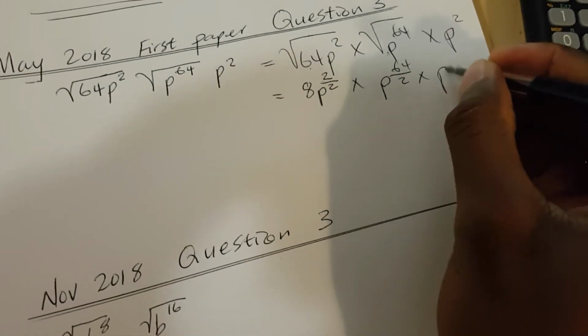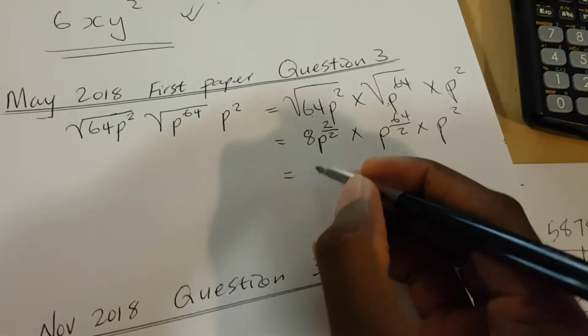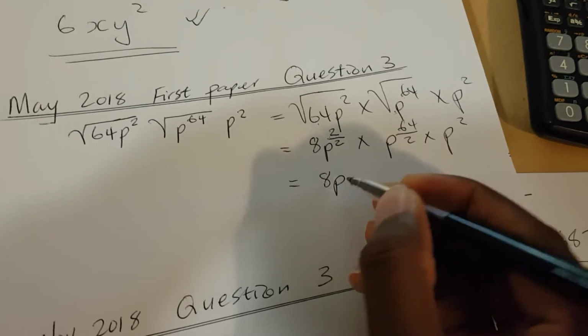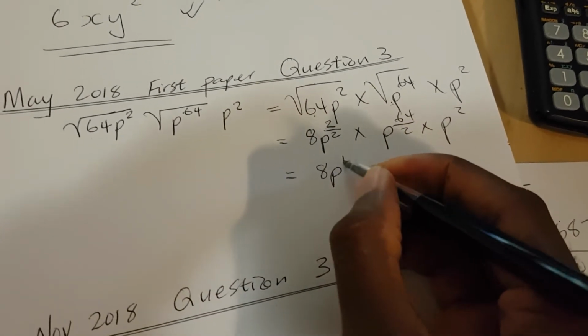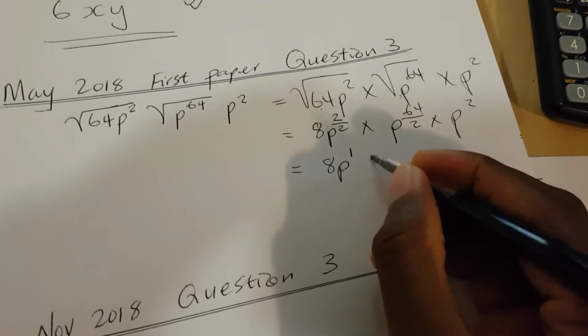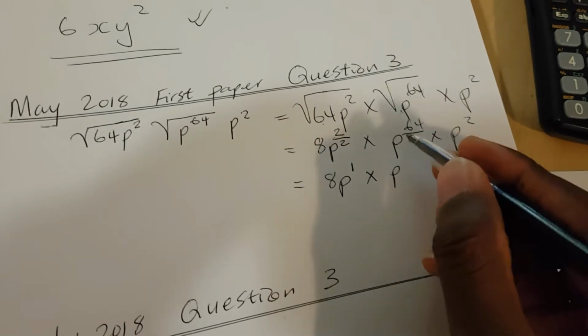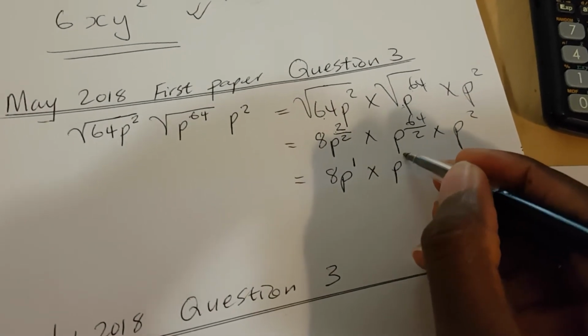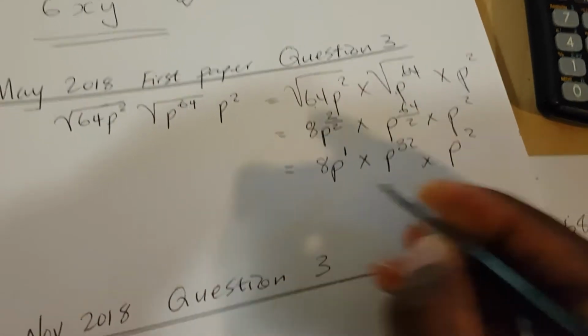Times p to the power of 2. So it's equal to 8p to the power of 1, because 2 divided by 2 is 1, times p to the power of 64 divided by 2, which is 32, times p to the power of 2.